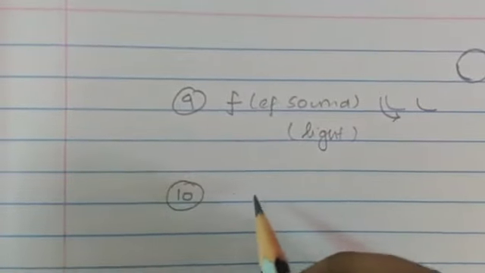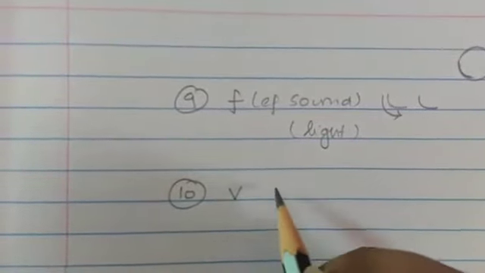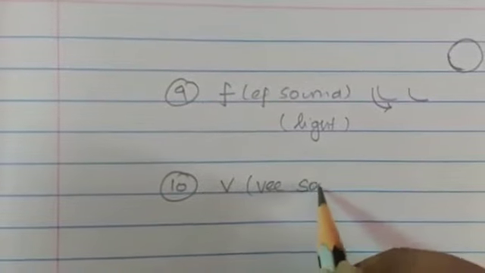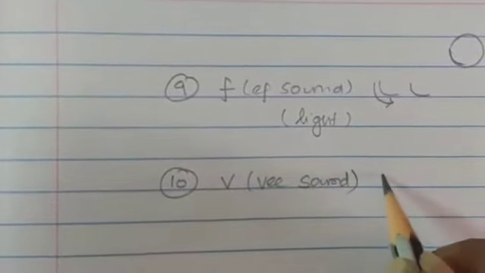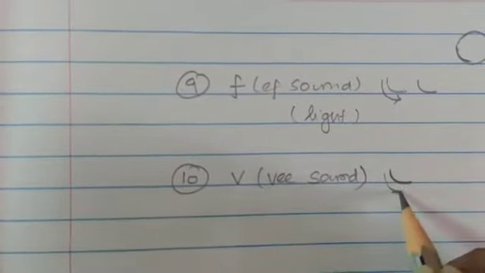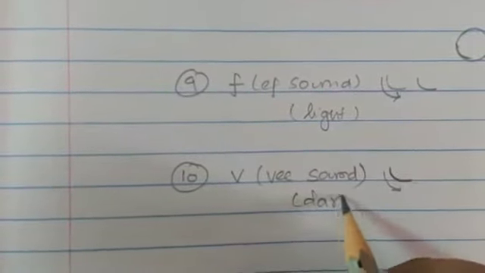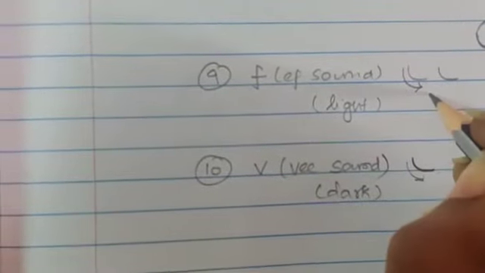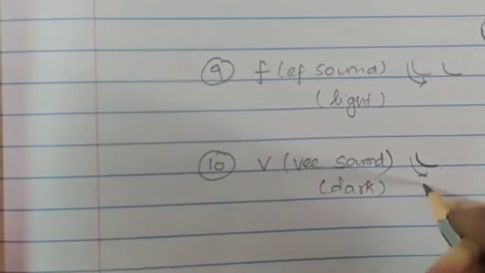Next, the 10th stroke we are going to see is V. It is the V sound stroke. It is similar to the F stroke, but it should be written in the dark way. It is a darker stroke. Fat is an example of the F sound and vat is an example of the V sound.